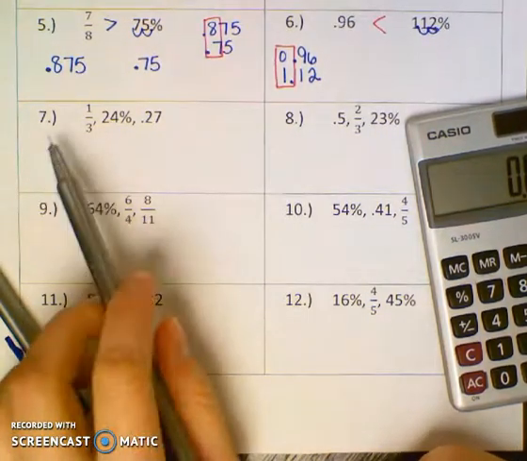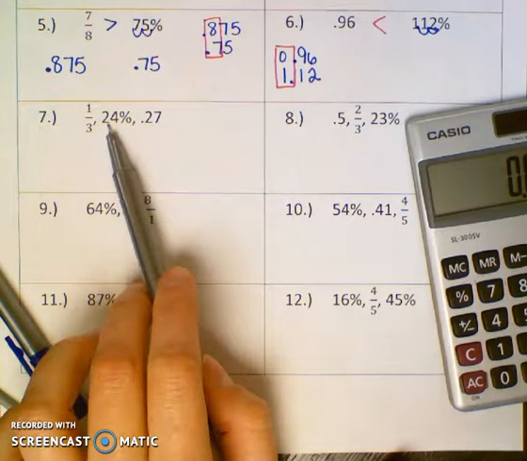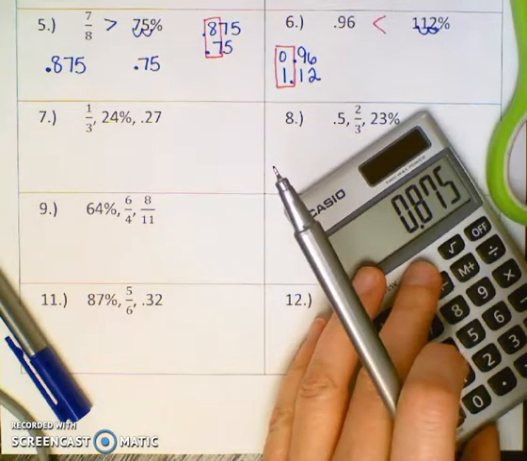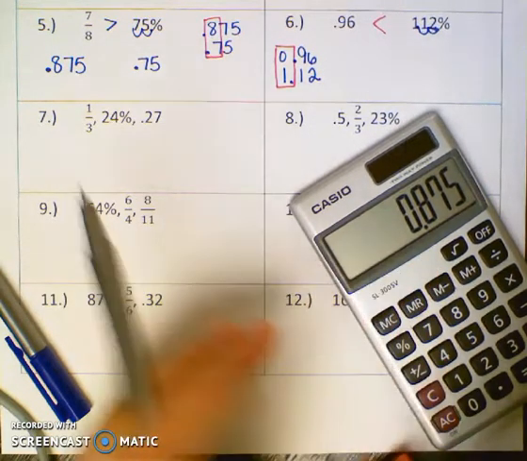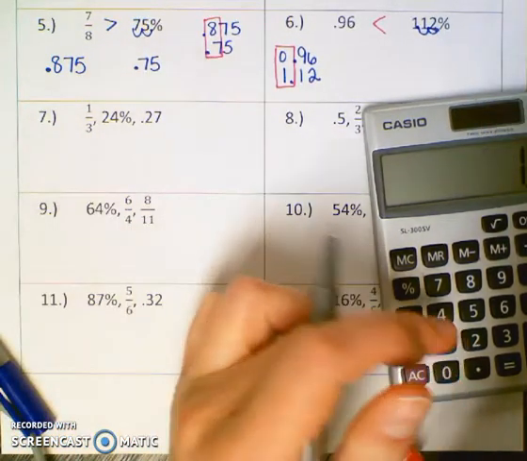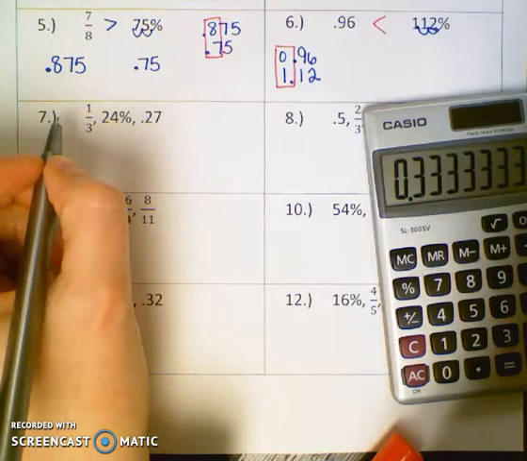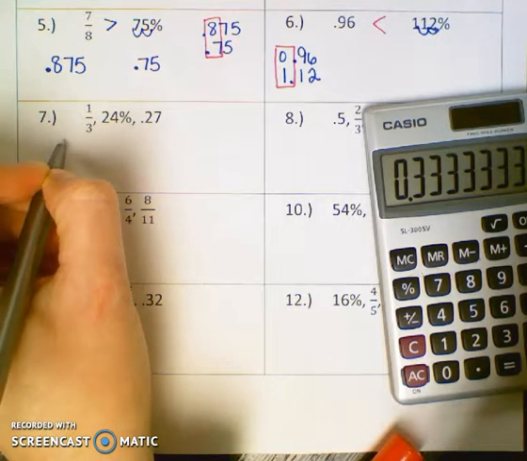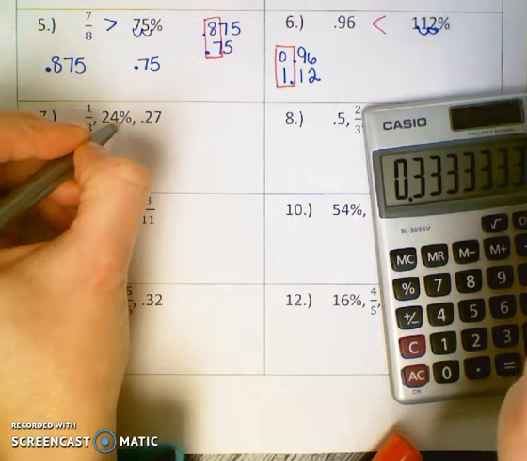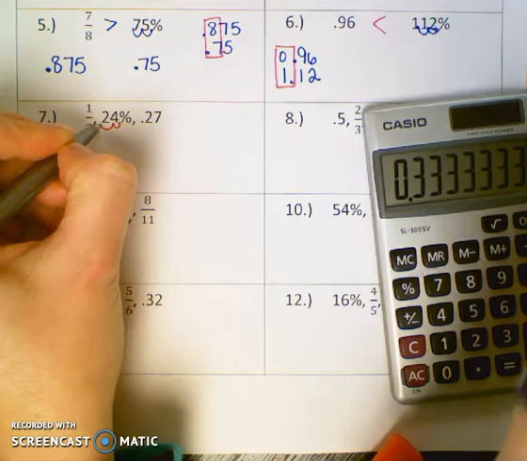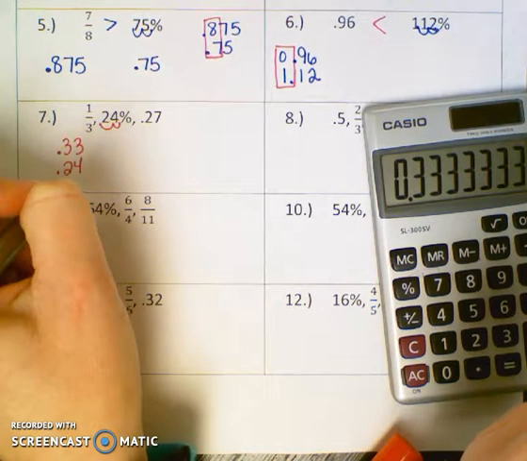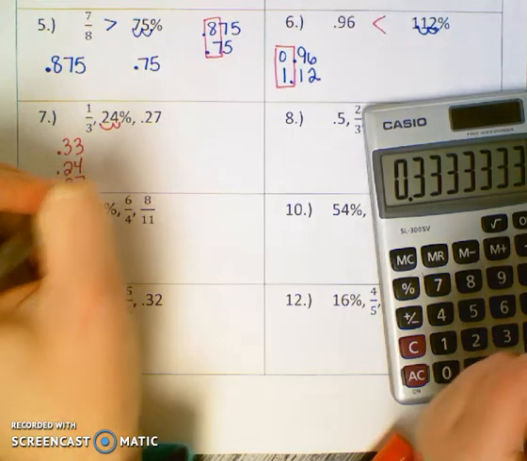Okay? Now, you can see number 7 has a fraction, a percent, and a decimal. So we're going to change all of these to a decimal. Okay? So the first thing, let's change this 1/3 to a decimal. So we have 1 divided by 3. 0.33. 24%, we're going to change that to a decimal. 1, 2. So 0.24. And lastly, 0.27 is already done for us.